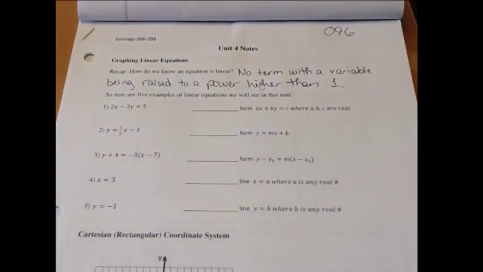We talked about this when we were looking at Unit 2 notes. We talked about the fact that when we have a variable raised to a power of 2 or 3 or 4 or anything higher, it becomes non-linear. But when the highest power of your variable is 1, then you know it is linear, a line.